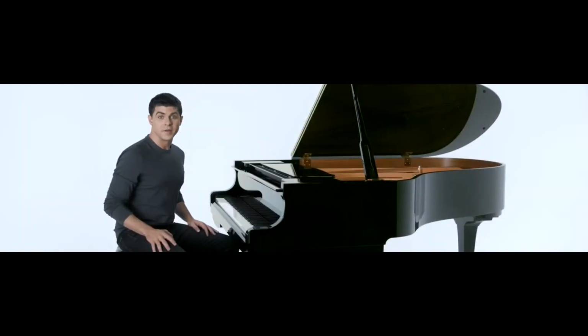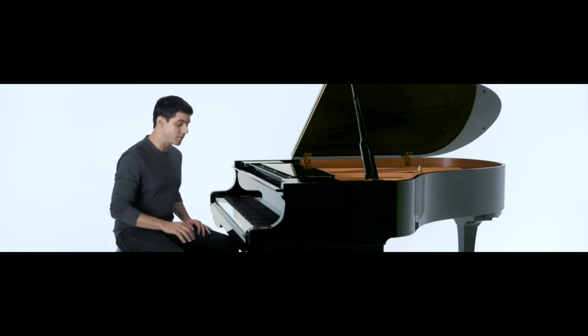The first section of the minuet is 8 measures long, and it creates the first musical phrase. We'll start by focusing on the right hand. I'll play it for you, then show you how it goes.